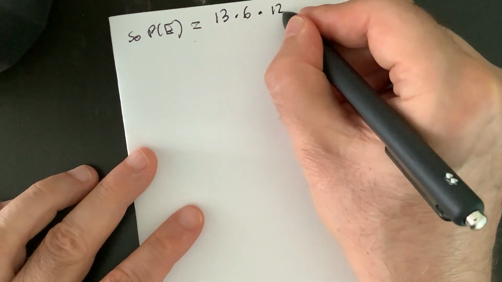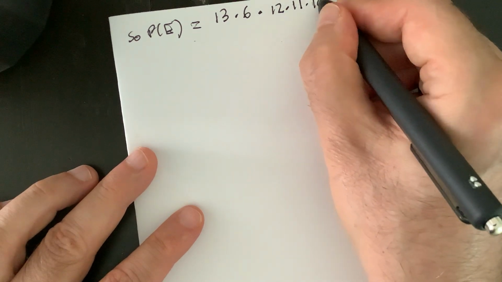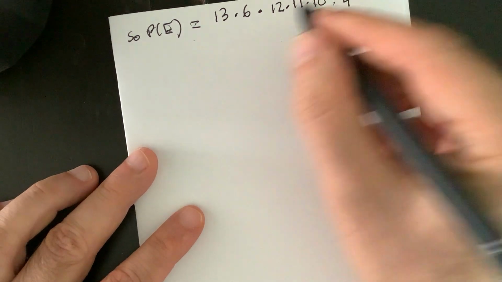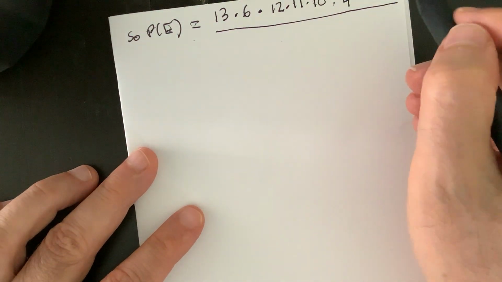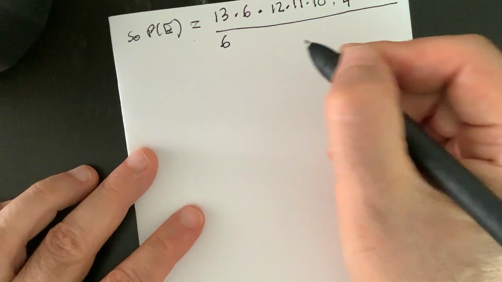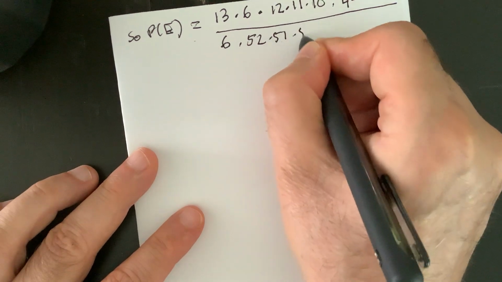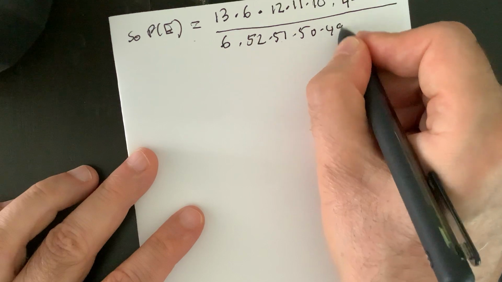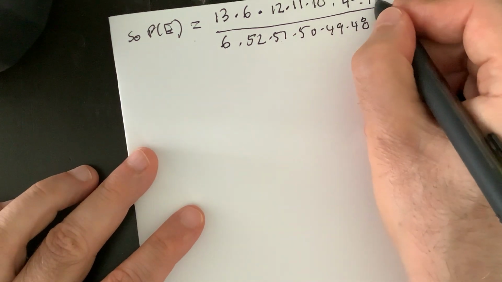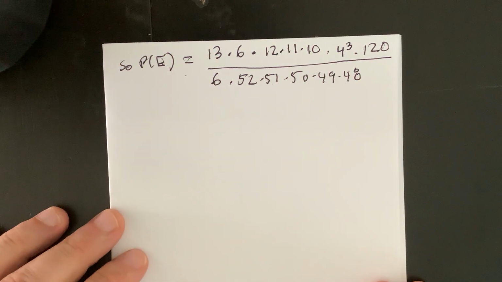That would be 12 times 11 times 10, times 4 cubed, over, I better not forget, I had a 6 down here from the choose 3, and now I have 52, 51, 50, 49, 48, and up here I have a 5 factorial, which I'll just write like this. Okay, there we go.